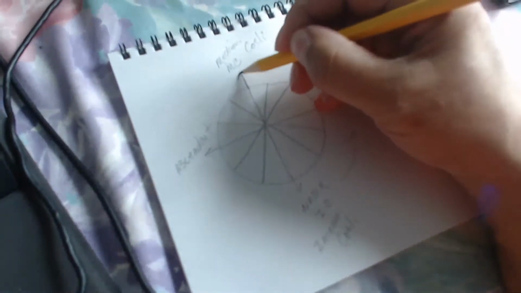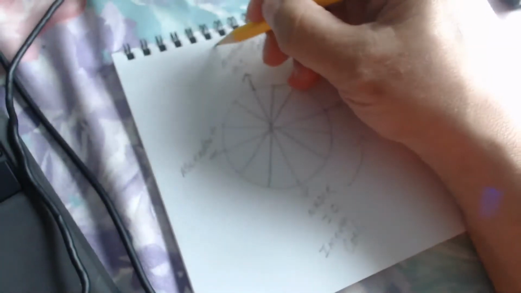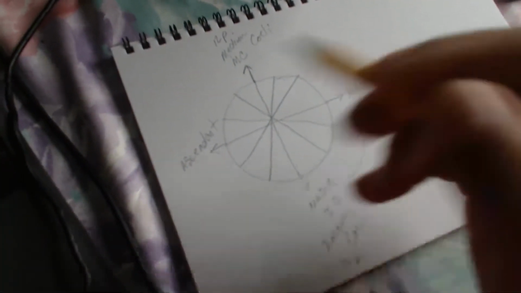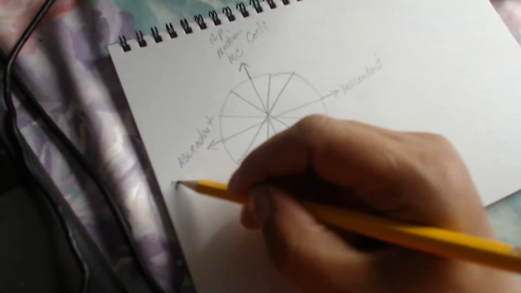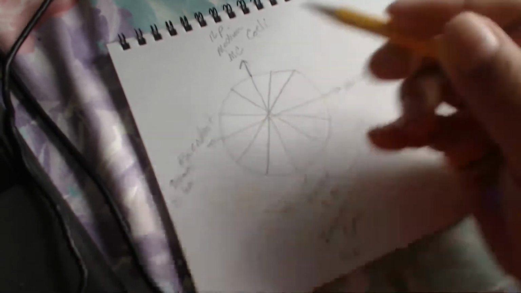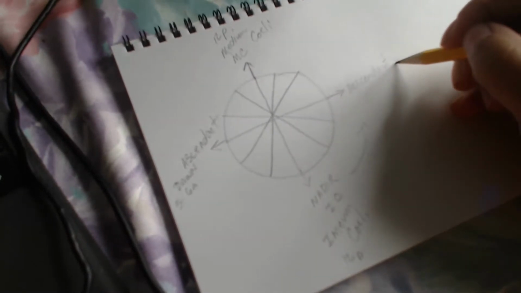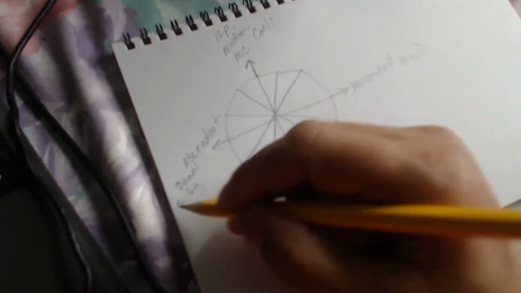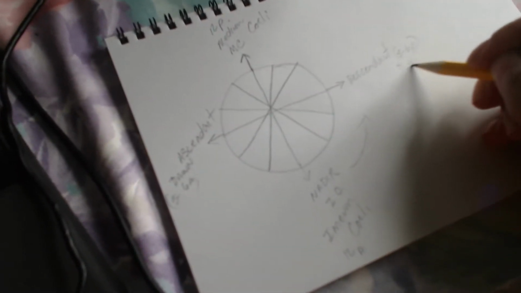At the very top of the chart, the medium coeli, the midheaven, is considered 12 noon, okay? And this is considered midnight. Over here is dawn, and typically that's about 5 to 6 a.m. And over here is usually around 5 to 6 p.m., give or take. But more notably, it's considered dusk.